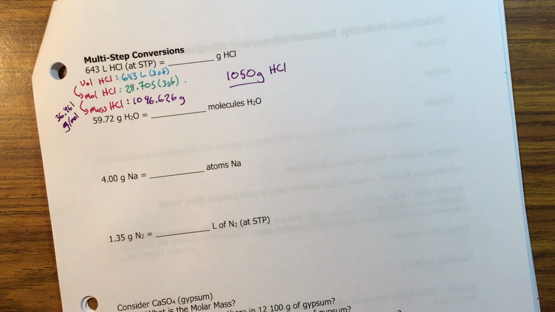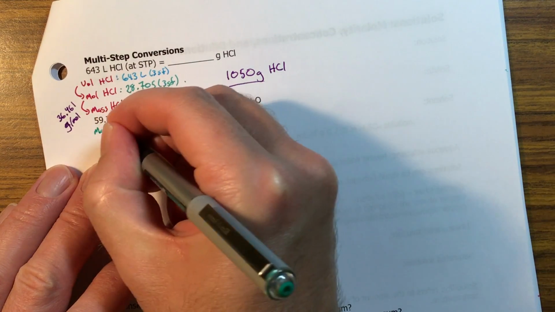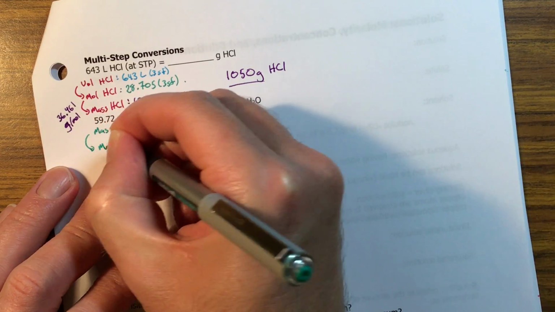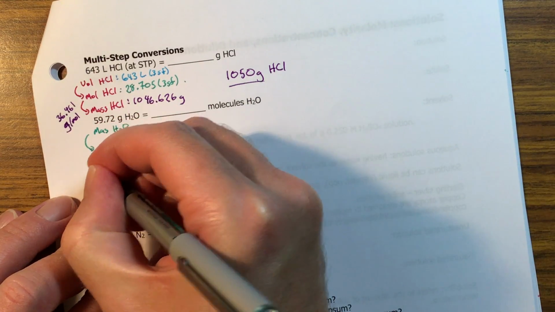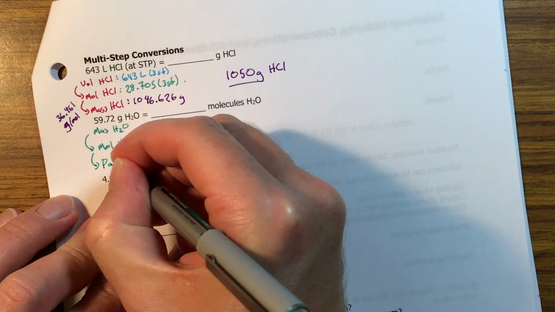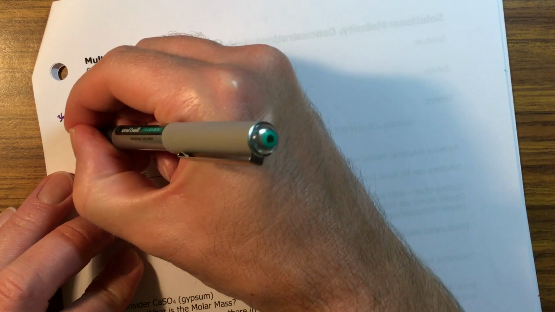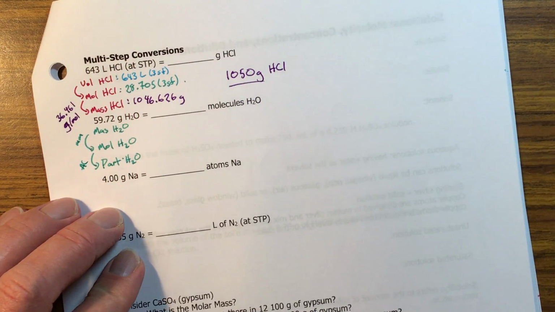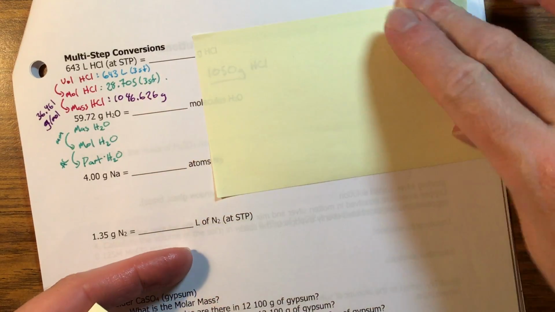So first one, next one. We know our mass of our H2O. We're going to go from our mass to our moles of H2O. And then from our moles of H2O, then we can go to our particles of H2O. Right, from mass to moles, we're going to use our molar mass. From moles to particles, we're going to use our Avogadro's constant. All right, I'm just going to put a sticky note on here so I can do the work.